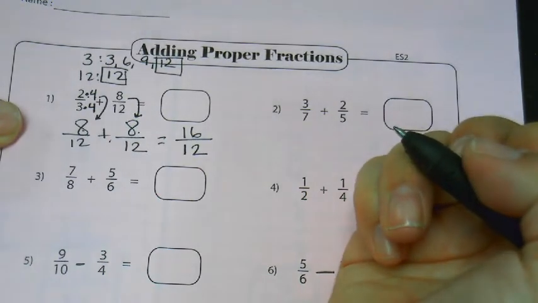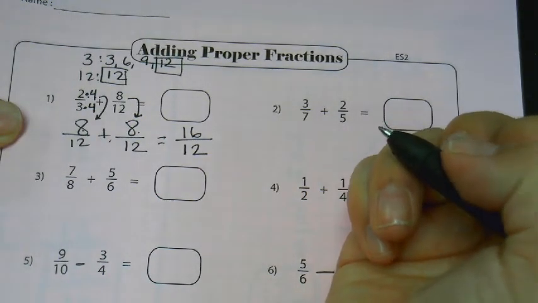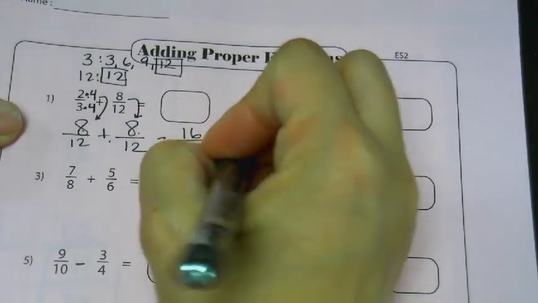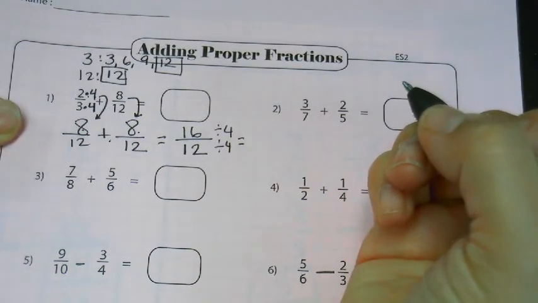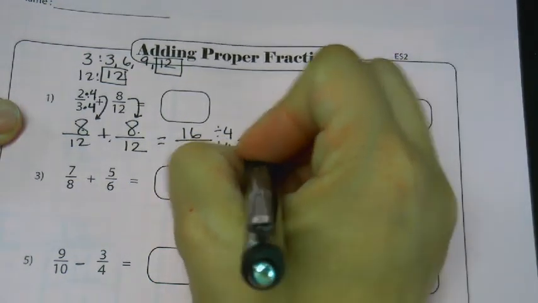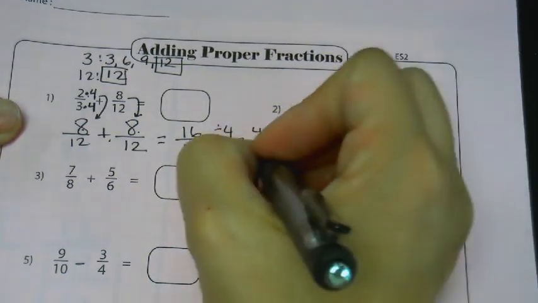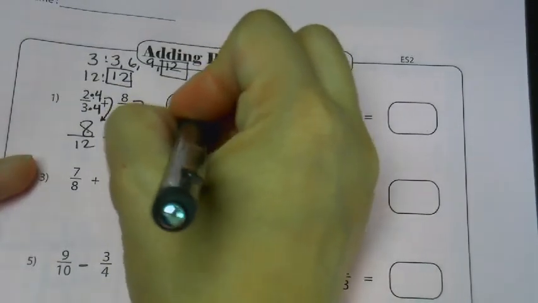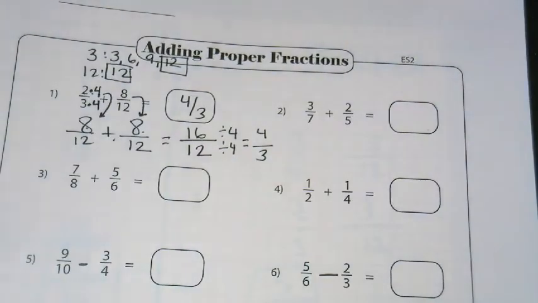What can I divide 16 and 12 by? 4 is better than 2, but 2 also works. What's 16 divided by 4? 4. What's 12 divided by 4? 3. So our final answer is 4 over 3. I'm okay with that. You don't need to turn it into a mixed number.